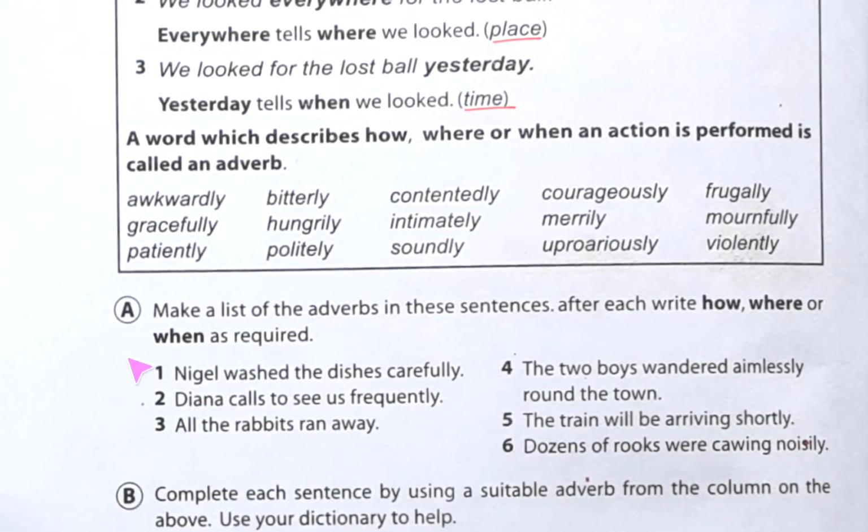After this, here we are getting one exercise. In this place it's written, exercise A: Make a list of the adverbs in these sentences. After each write how, where or when as required. So I am not going to make a list of adverbs. I am just underlining the adverbs, and after underlining I am writing how, where or when. Okay, let's start.